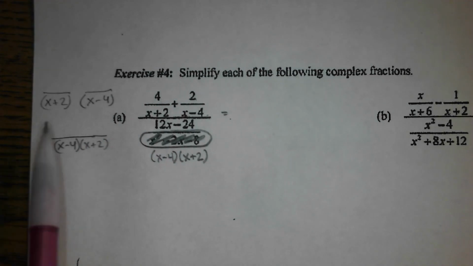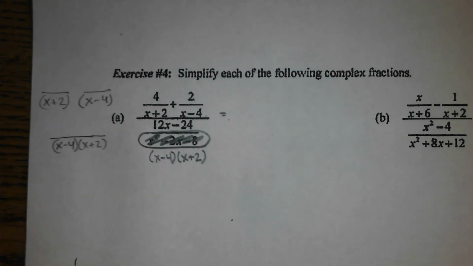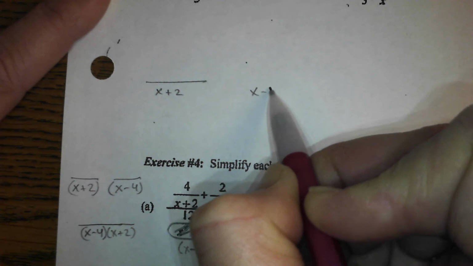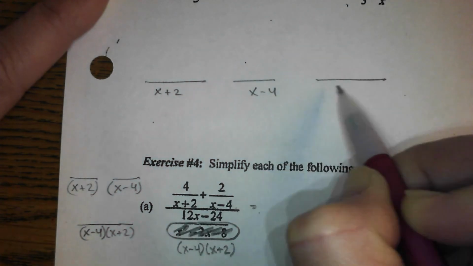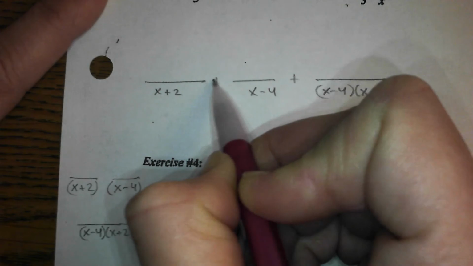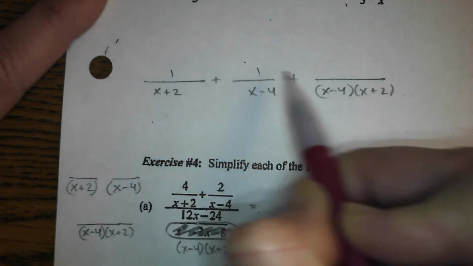What would be the least common denominator of all 3 of those? If they had to be all the same, what would they be? I'm going to do it this way. If you had 3 fractions, all with these 3 different denominators, and you had to add them all together, let's put a 1 up top just for fun.